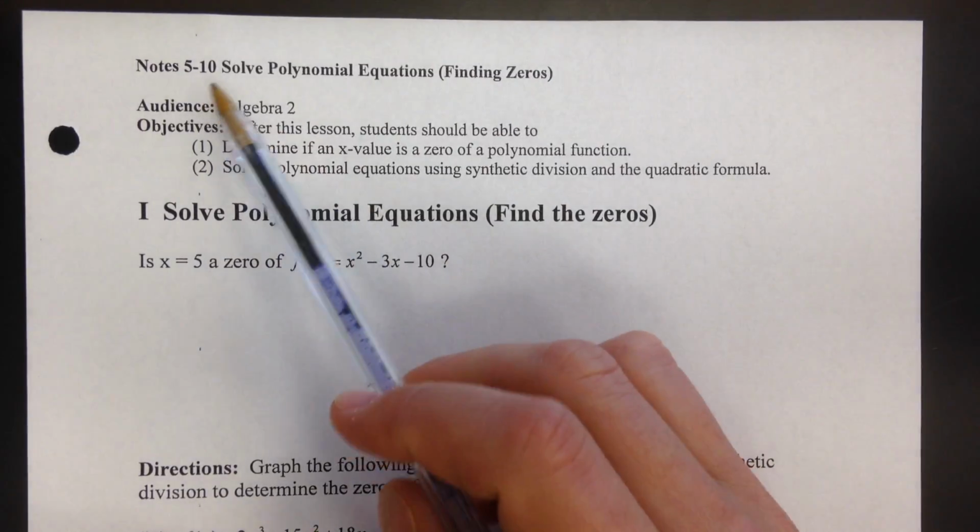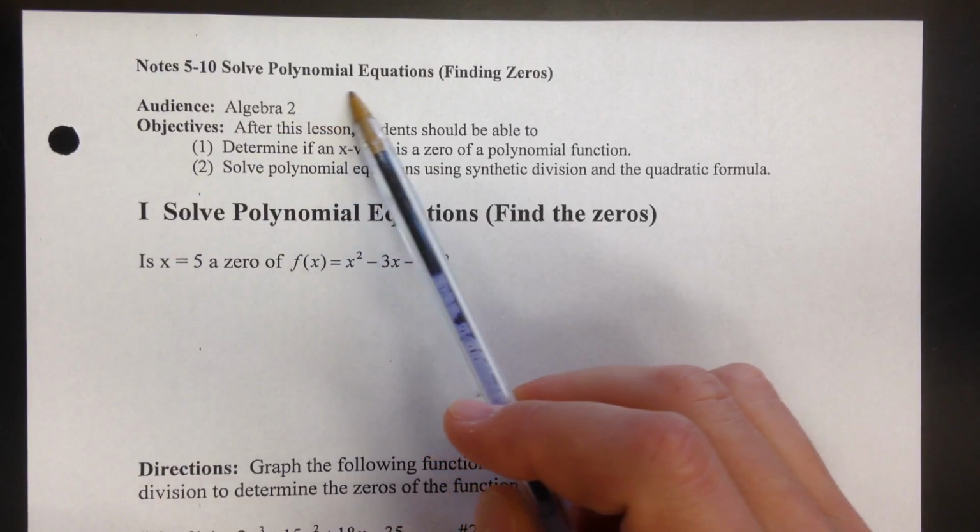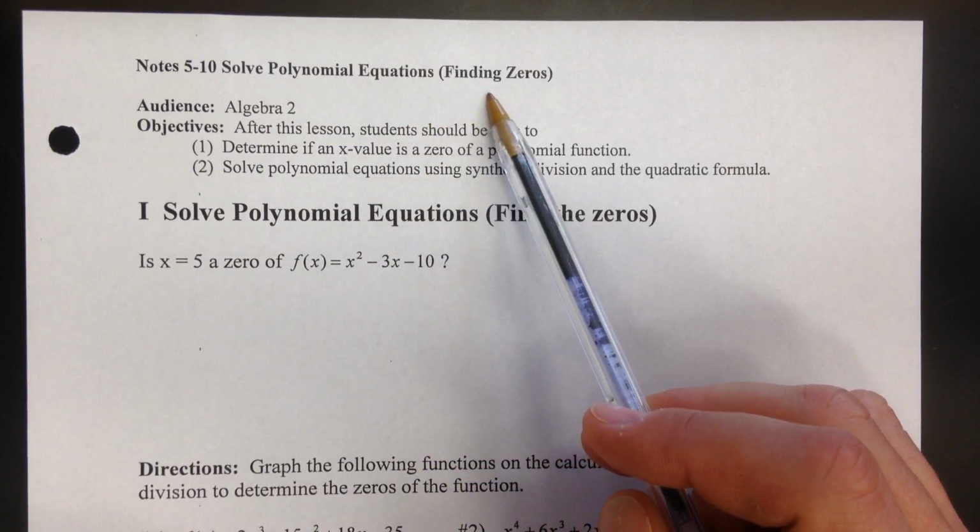Okay, Algebra 2 fans, our topic for today is solving polynomial equations, finding the zeros.